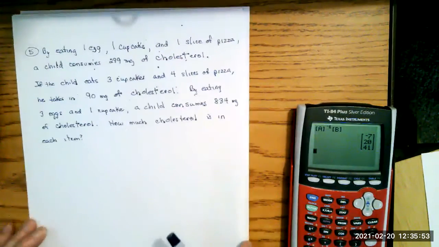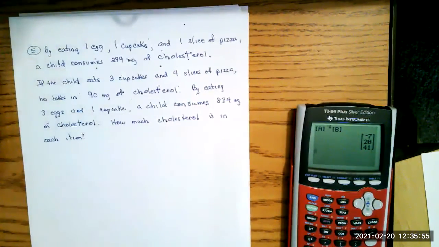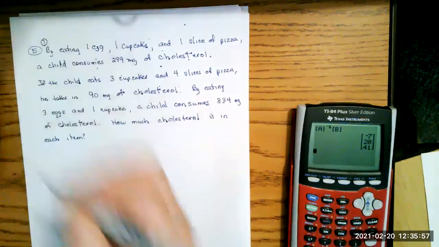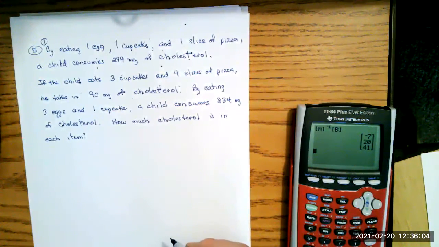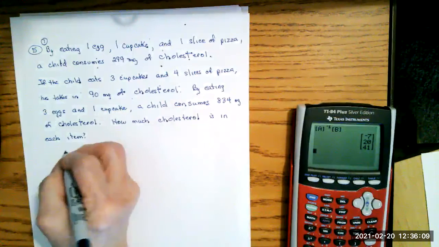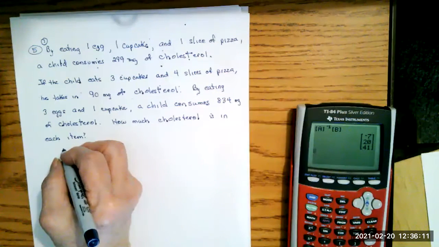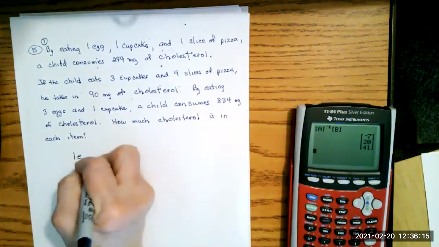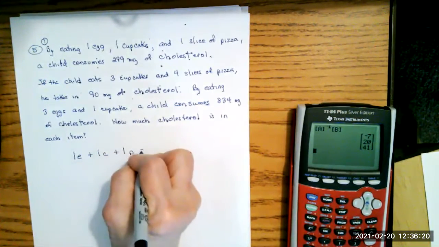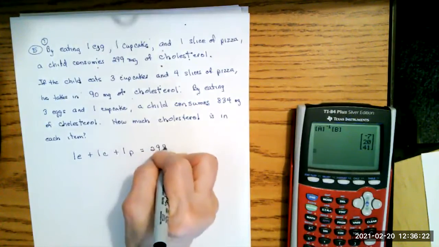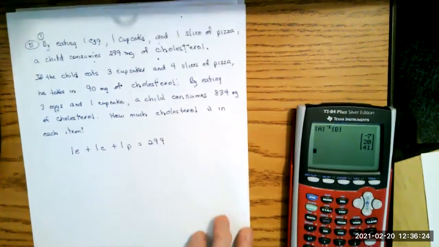It says in the first equation that we're going to make, we have 1 egg, 1 cupcake, and 1 slice of pizza. Then the child consumes 299 milligrams of cholesterol. So I'm going to use E for egg, C for cupcake, and P for pizza. So 1 egg plus 1 cupcake plus 1 pizza equals 299 milligrams of cholesterol.